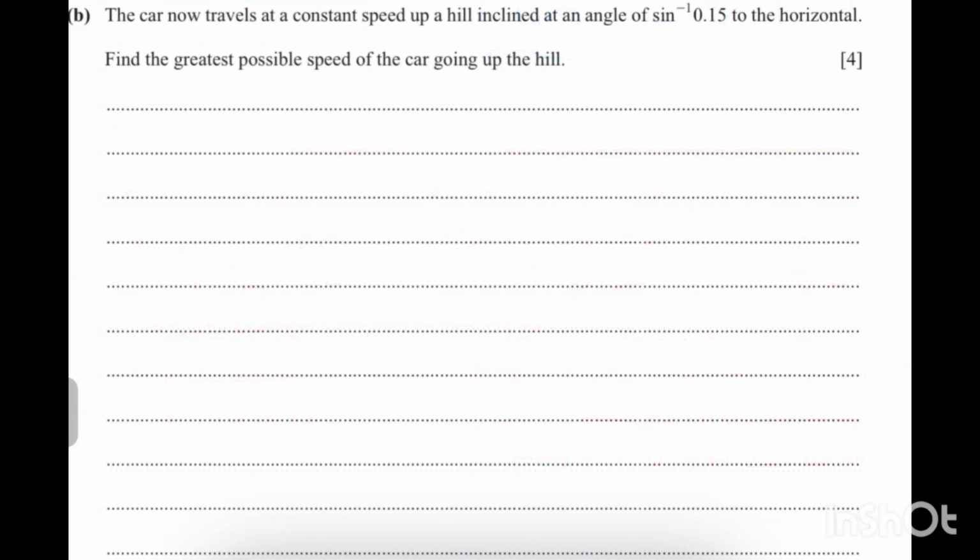For part B, for question number 7, we say that the car travels at a constant speed up a hill inclined at an angle of sine inverse 0.15 to the horizontal. Find the greatest possible speed of the car going up the hill.